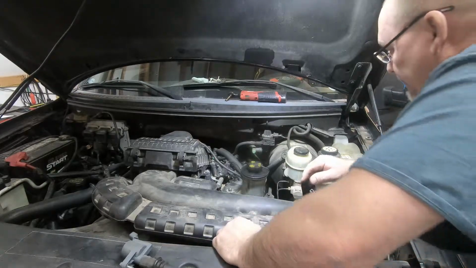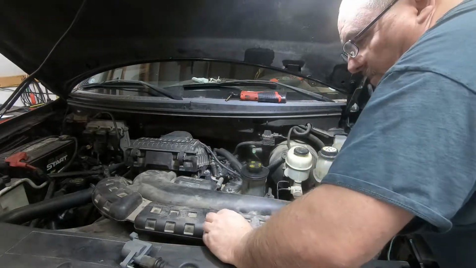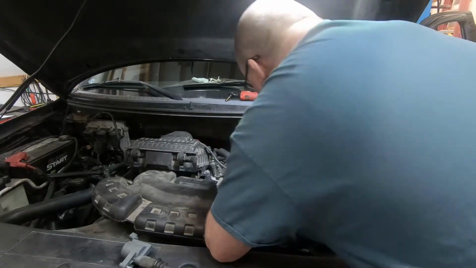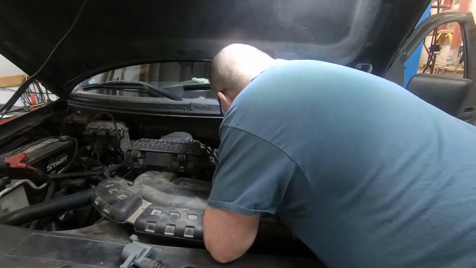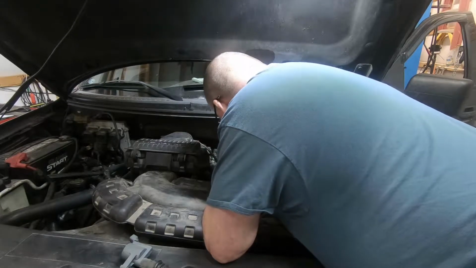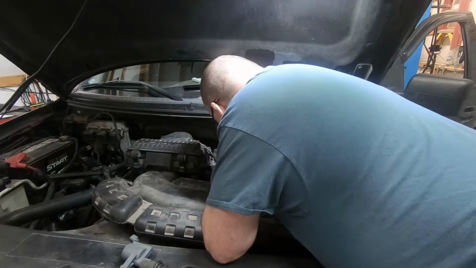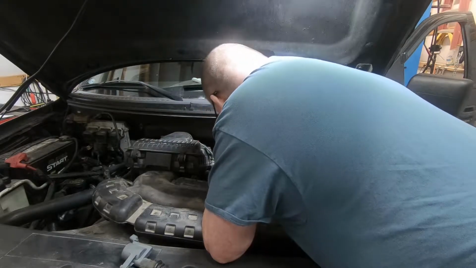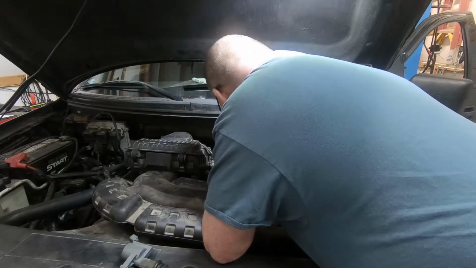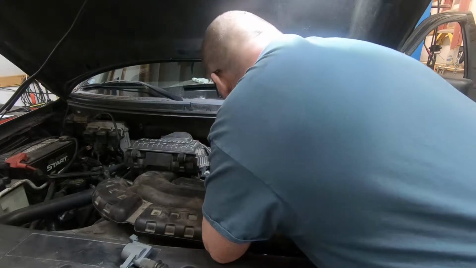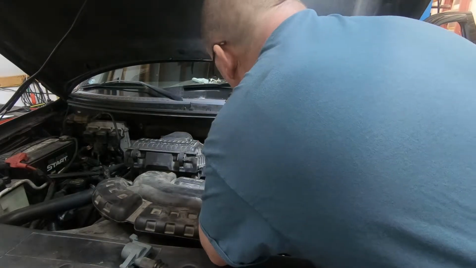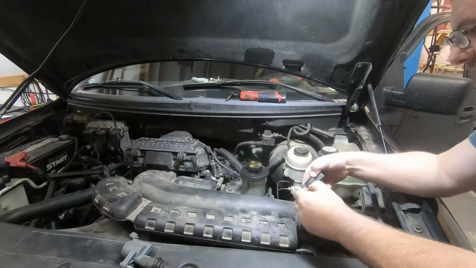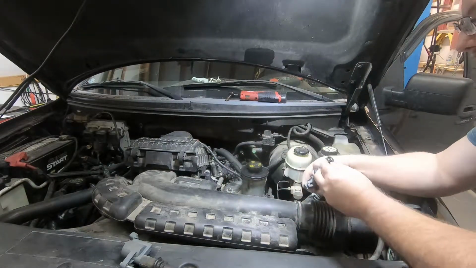Coil number 7. Just did a quick visual inspection. Coil number 8. Okay. Coil number 8.